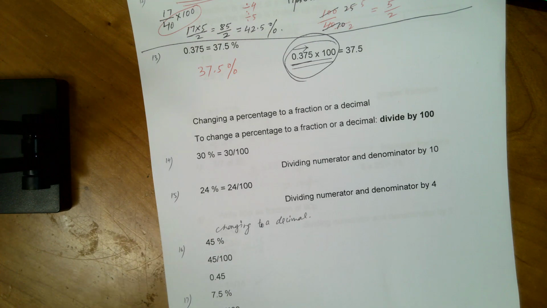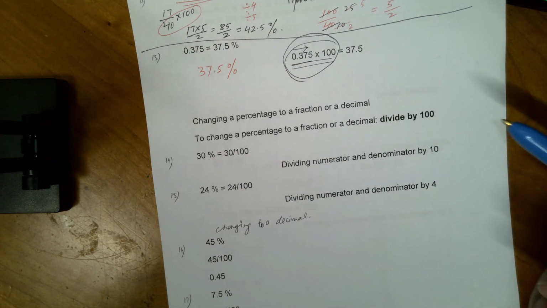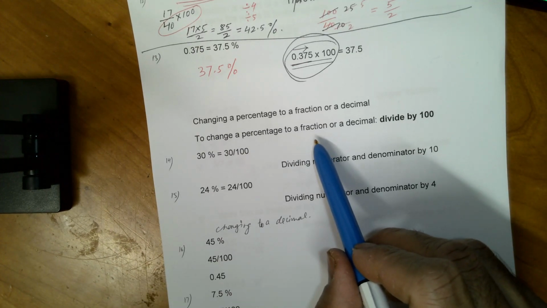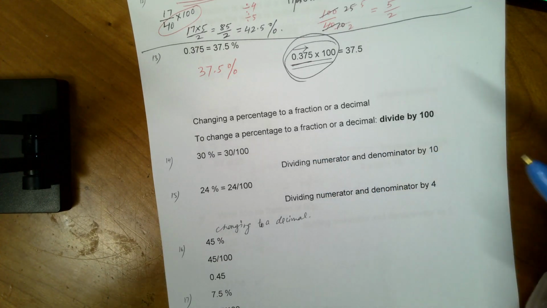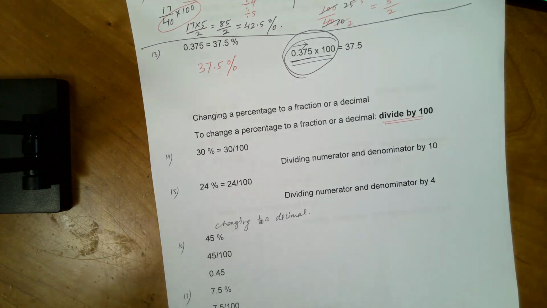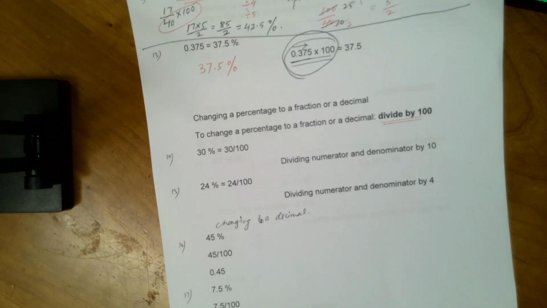Now, changing a percentage to a fraction or a decimal, this is what we were going to do next. To change a percentage to a fraction or a decimal, simply divide by 100, right?